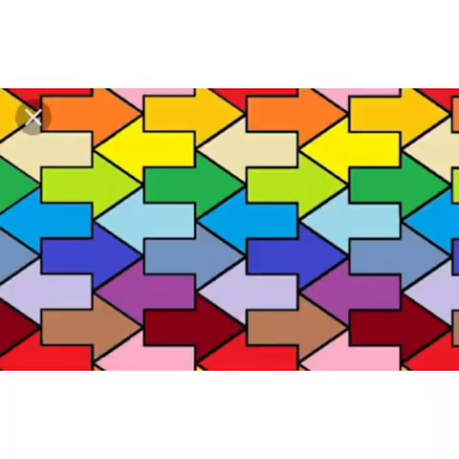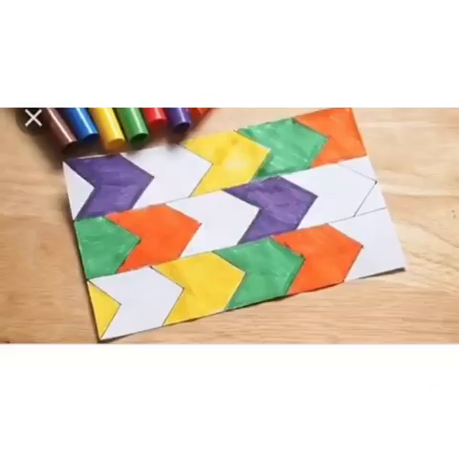Solution of exercise 7C. Question number 2. Create a tessellation using each of the shape given below. There are 4 units.